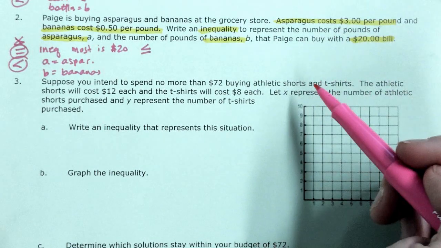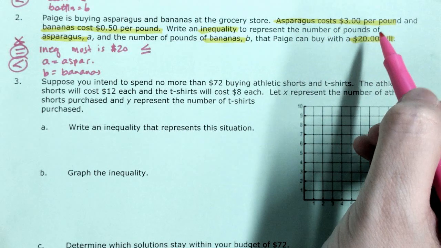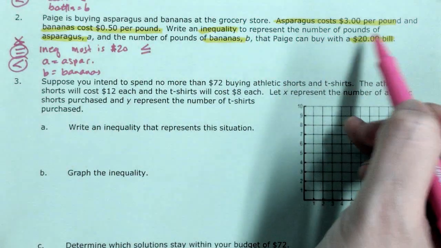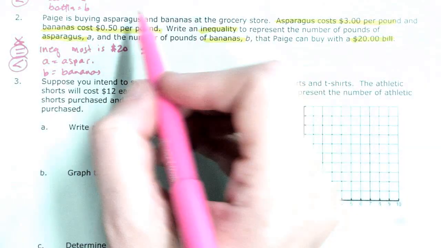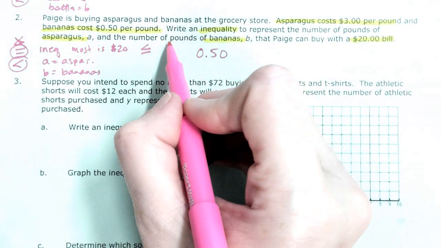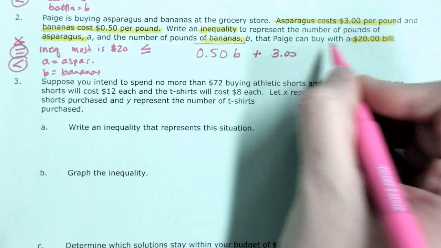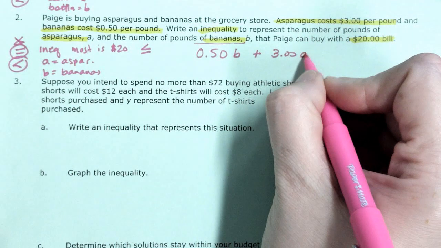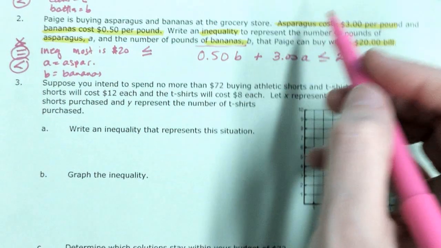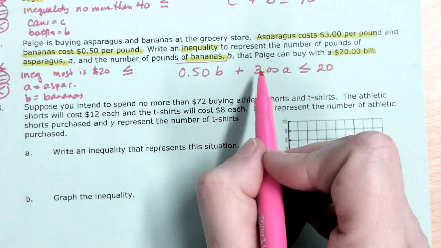Now, this is the thing. When I look at this, I have number of pounds, okay? Well, 50 cents is money, so somehow I have to turn this into money. If I have 50 cents for each pound of bananas and $3 for each pound of asparagus, that should be less than or equal to $20. Because in the first one I had bags plus bags equals bags. This one I have money plus money equals money.